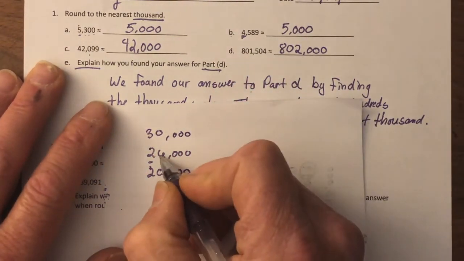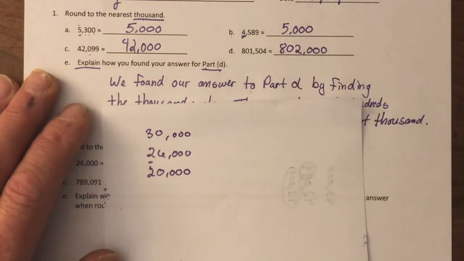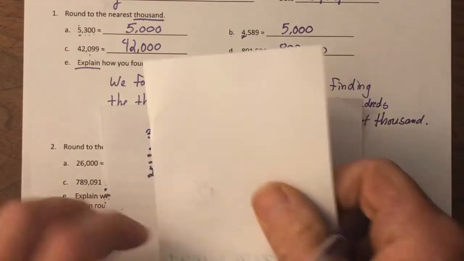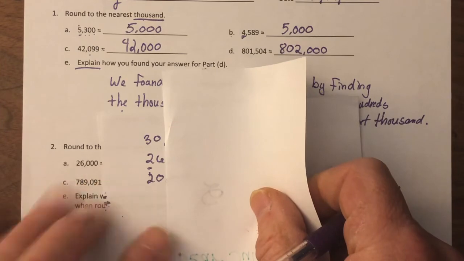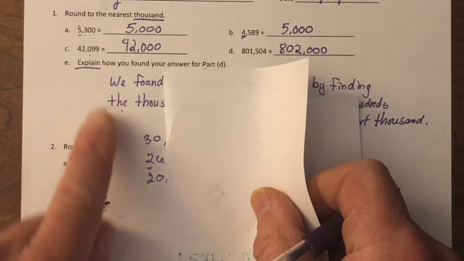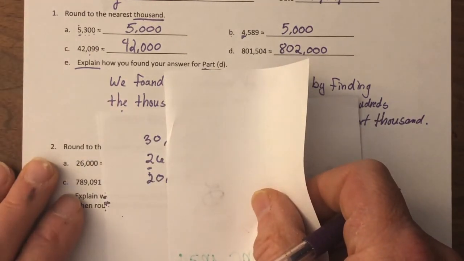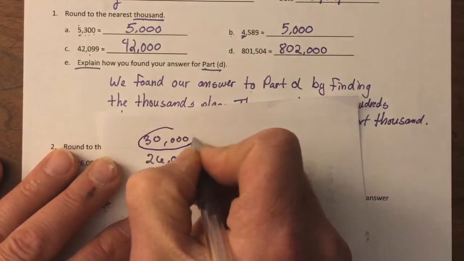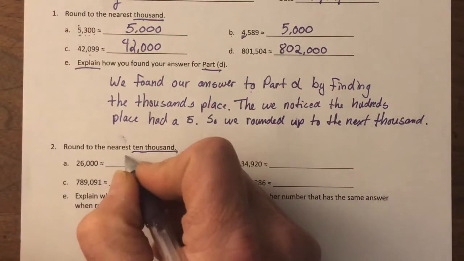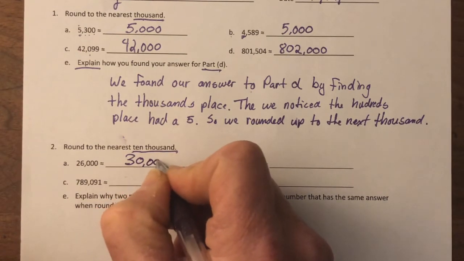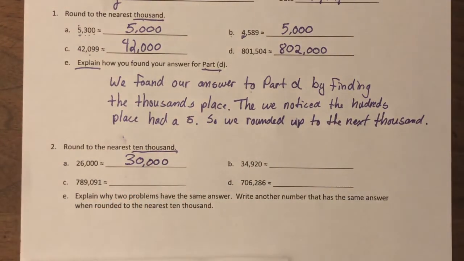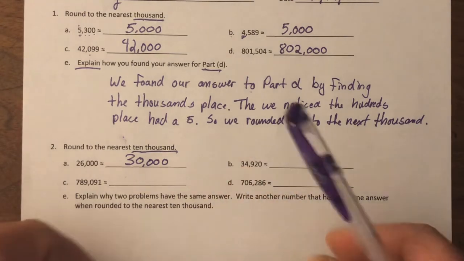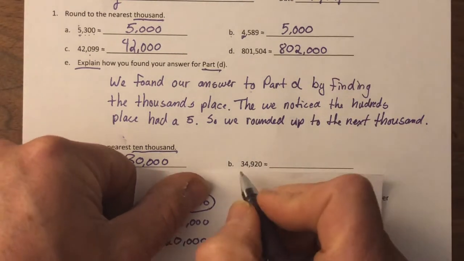And if I just look at the 20 and 30 here, I just block out everything else, I can tell that 26 is closer to 30. It's past the halfway point. Halfway between 20 and 30 is 25. So this rounds up to 30,000. Just like that, okay?